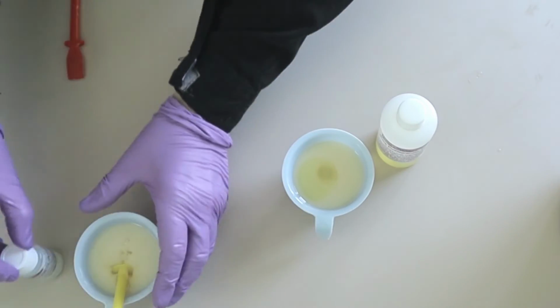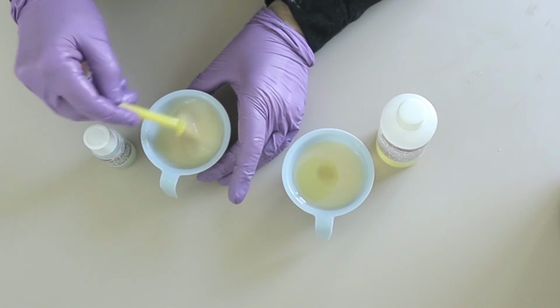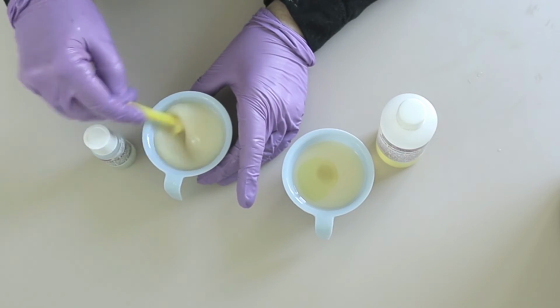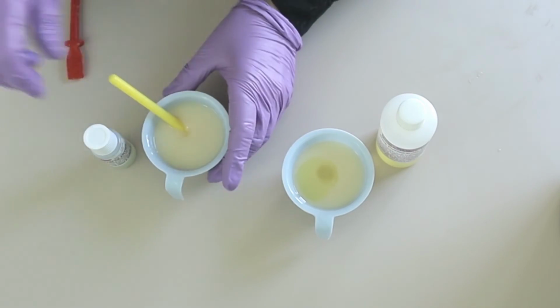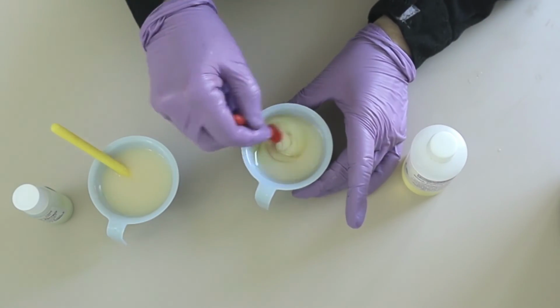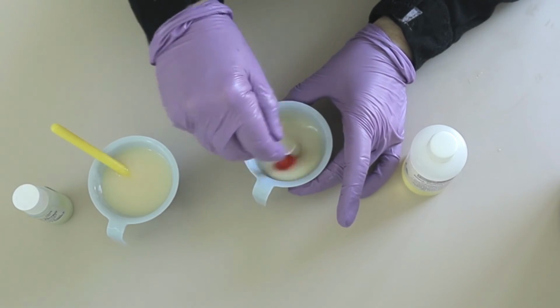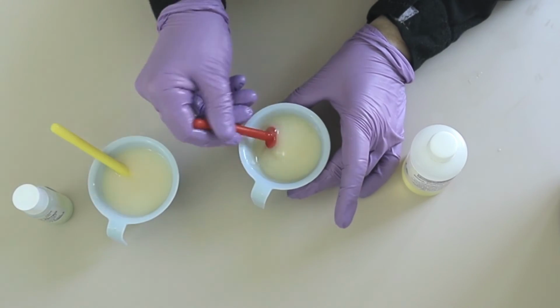So I've mixed in both of my fragrance oils, and I actually started with the one that doesn't accelerate trace first, so that's been longest in the pot. And then already, as soon as I start mixing in the accelerating one, I can see the batter starting to thicken up.